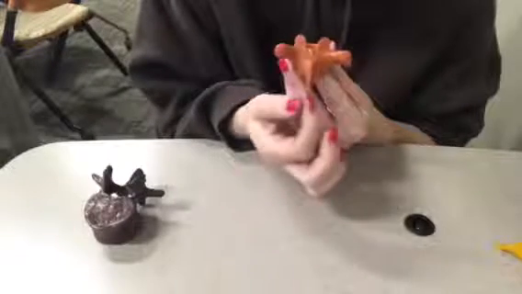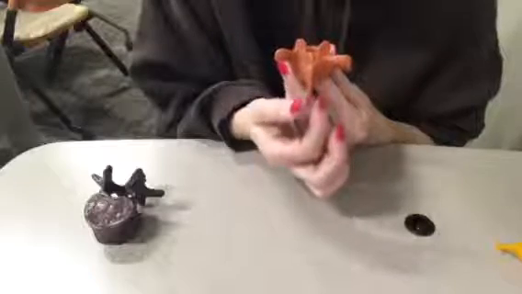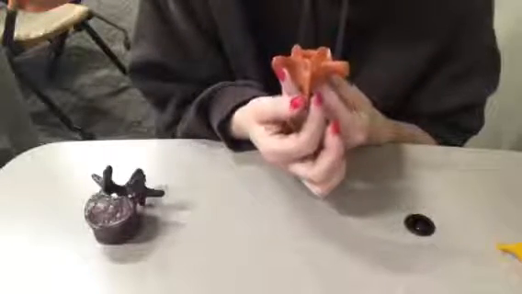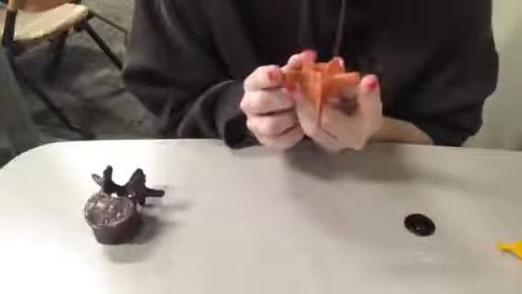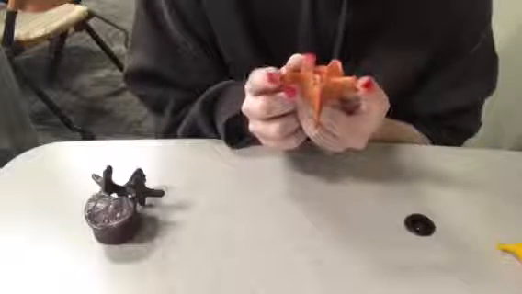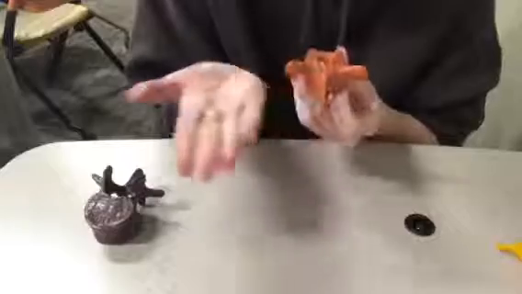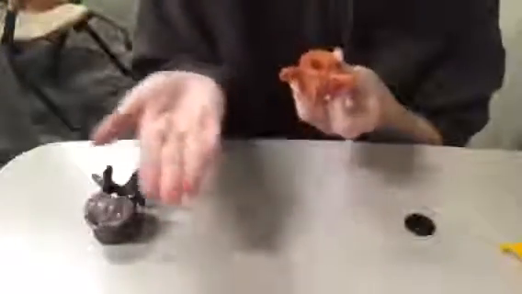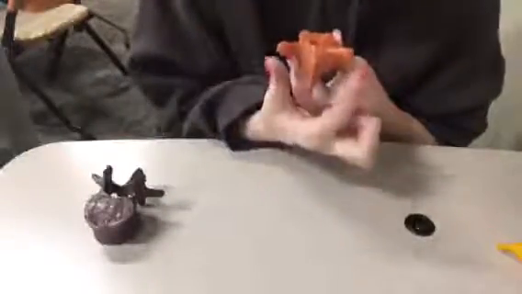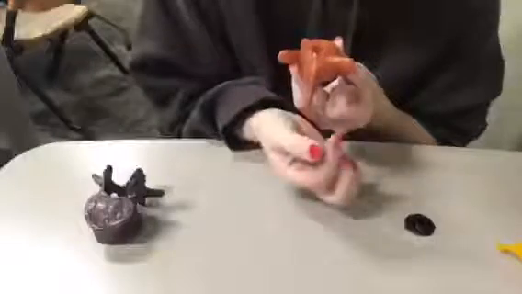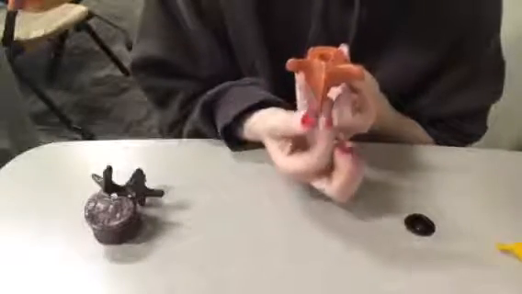Again, the nose section of my giraffe is the spinous process. Now, the ear portions of my thoracic vertebrae are called the transverse processes because, again, they cut across the transverse plane, which is horizontal. So these are my transverse processes, and this is my spinous process.